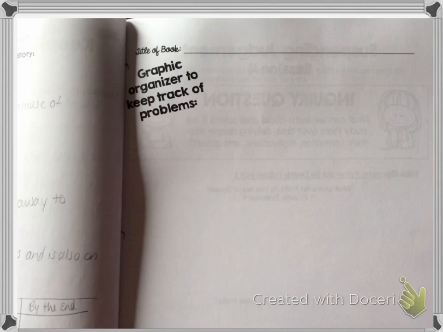If you want to add more to the charts for the characters of Meg and Calvin and Charles Wallace, you can even do the character of the Black Thing or Mrs. Who, Mrs. Whatsit, or Mrs. Which. Tell me what some of the problems are, how they are solved, just to help me see that you're keeping track of those different characters and different problems that they're facing across those multiple plot lines.